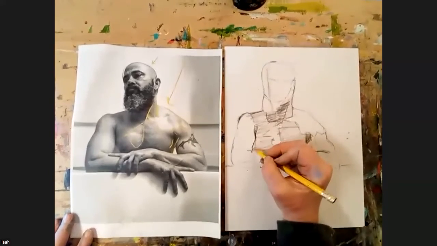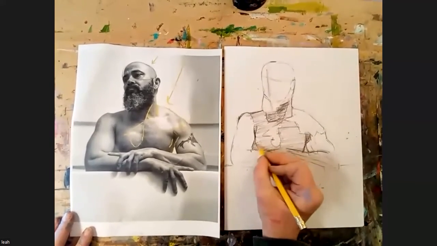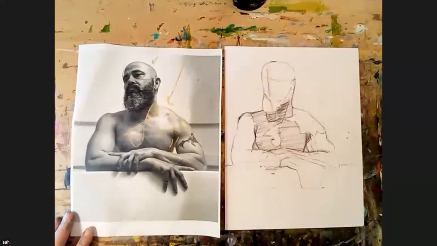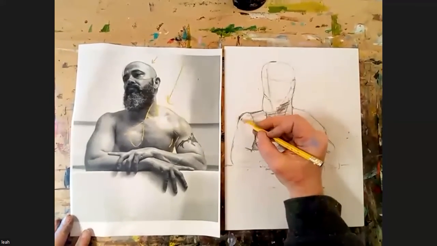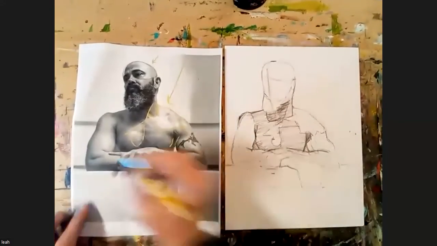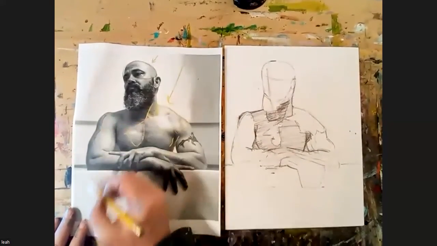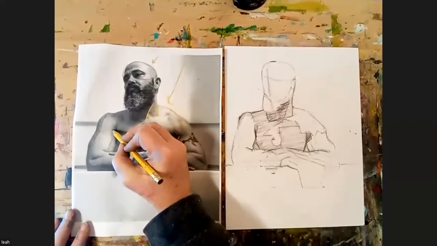And you've got these very dark lines here. It's kind of darker here. You can really tell that the light's coming from the right side because, can you see this? It's kind of darker here and lighter on this side.